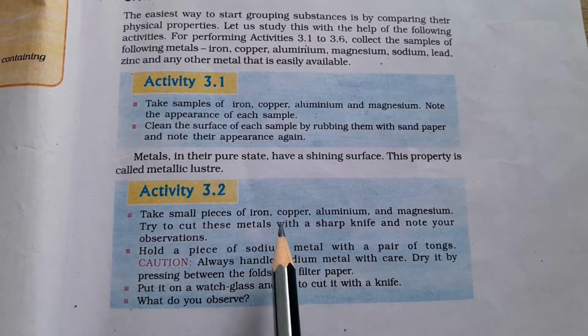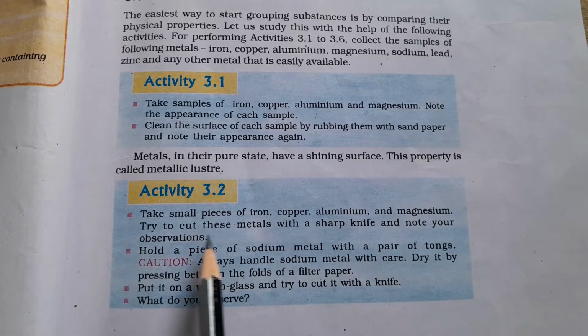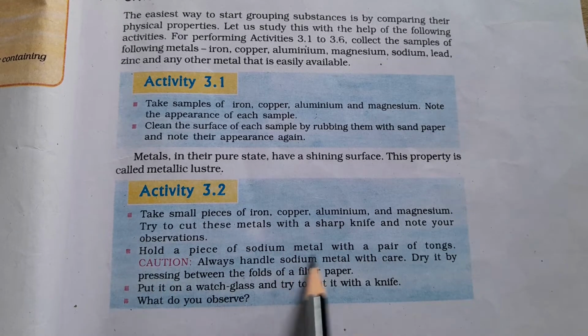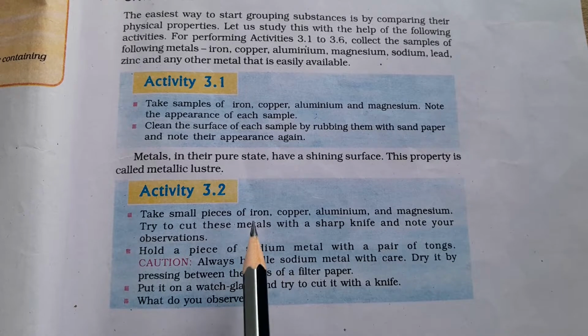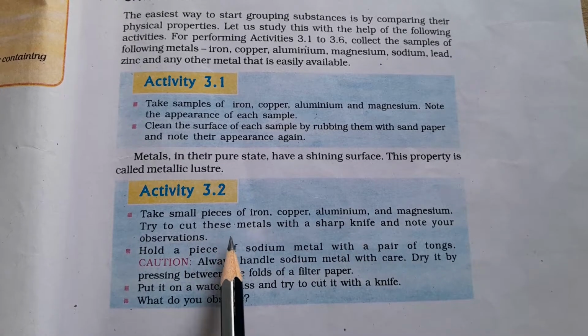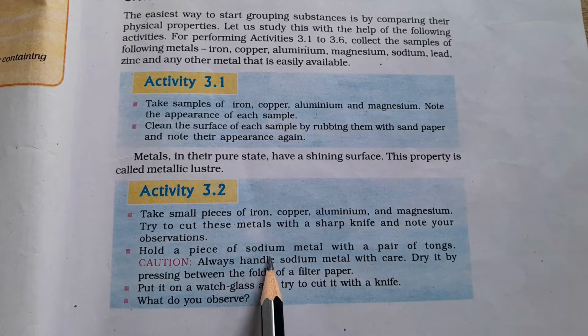Take a small piece of iron, copper, aluminum and magnesium. Try to cut these metals with a sharp knife and note your observation. Then hold a piece of sodium metal with a pair of tongs. Always take this caution: handle sodium metal with care. Dry it by pressing between the folds of a filter paper. So first we take iron, copper, magnesium and try to cut them with the knife. Then we take a piece of sodium and make it dry by folding in a filter paper. Put it in a watch glass and try to cut it with a knife.